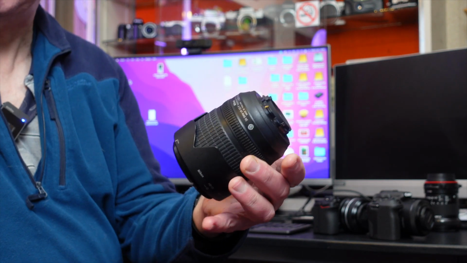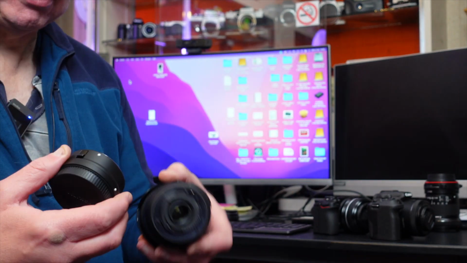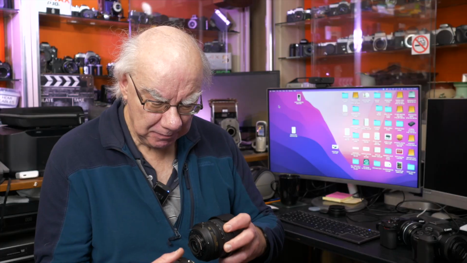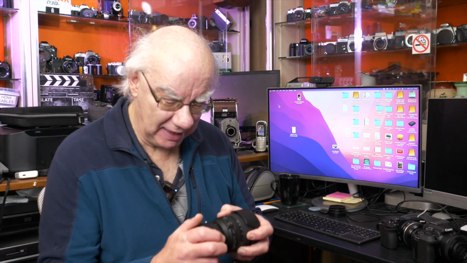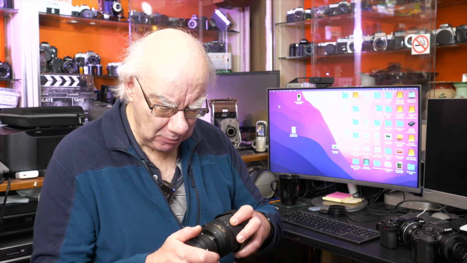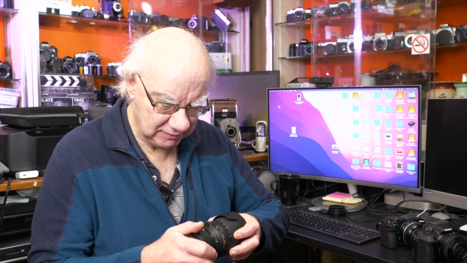It's actually a very, very nice lens. And these lenses are not expensive to buy. They're called DX mount lenses, which is the crop sensor lenses. And they work brilliantly on the Z30. The autofocus works great, the exposure control, it transmits the EXIF information. So don't be afraid of adapting older lenses to your Nikon Z30.